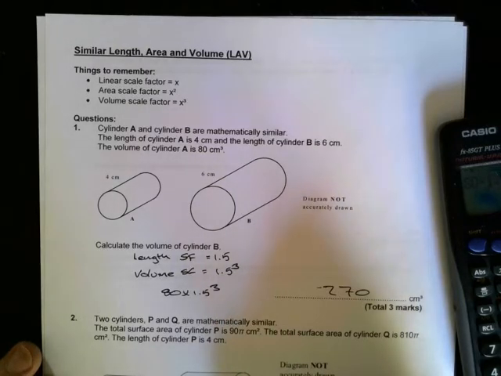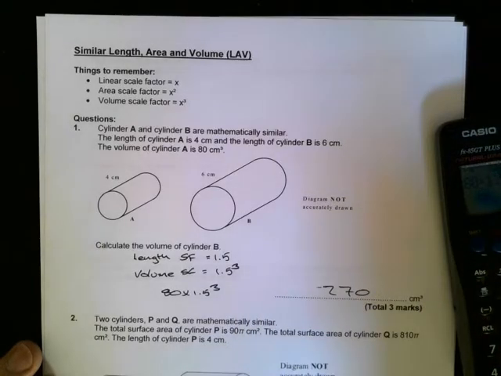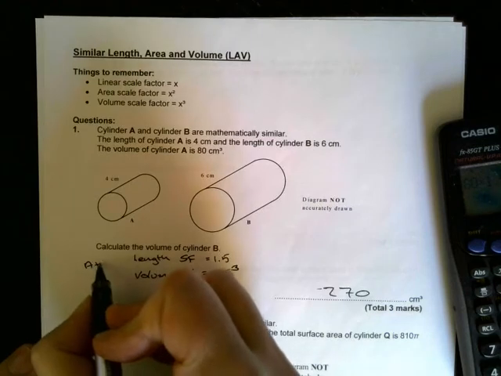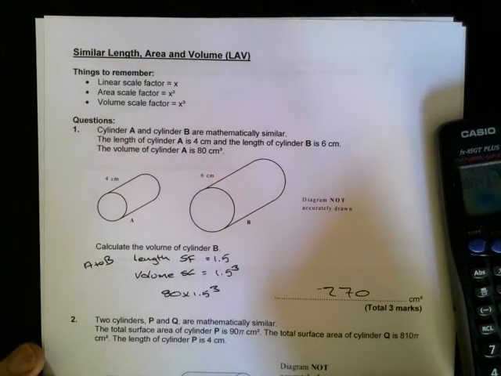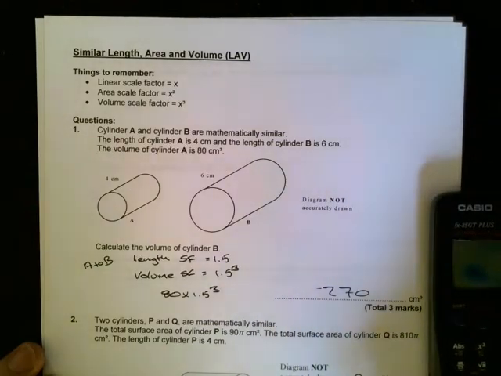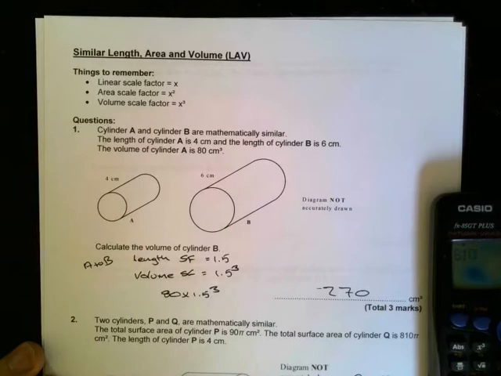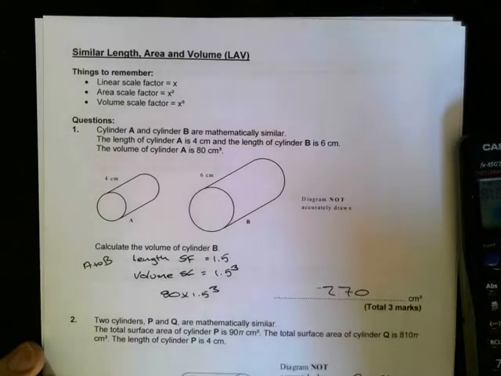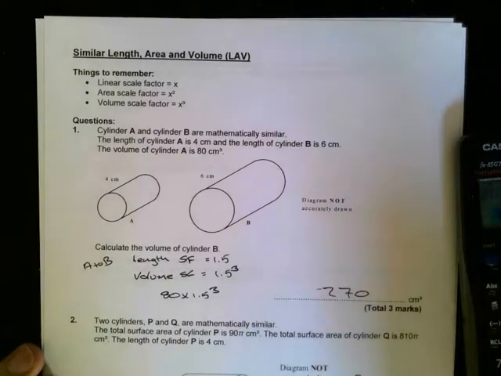So, area scale factor, and sorry, that was A to B. This is going to be P to Q. So we're going to do 810 divided by 90 with some pi's involved, equals 9.